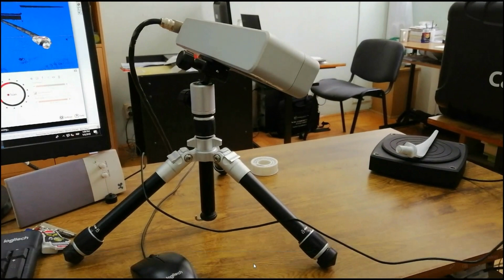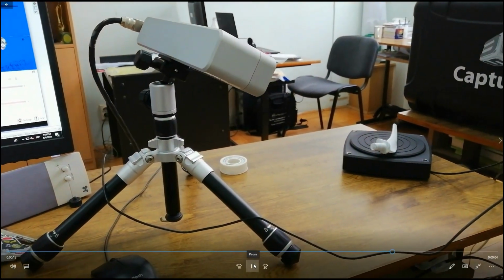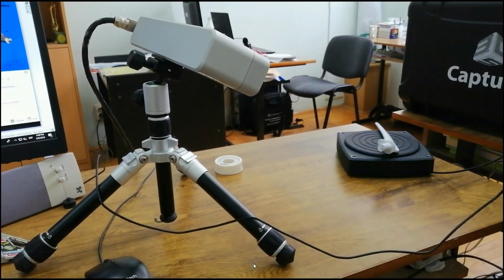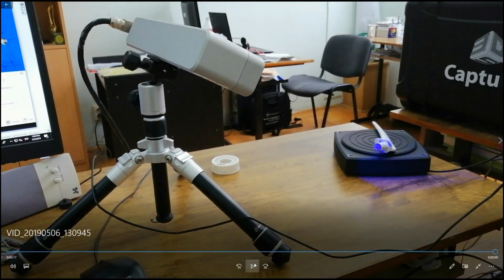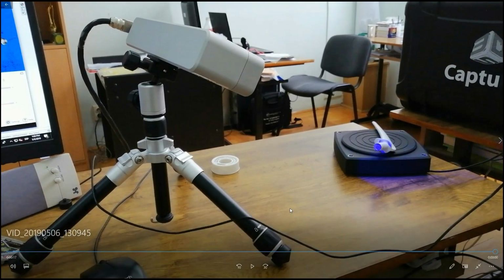It illuminates a model. The turntable turns for the next section. It stops. Now next illumination and scanning.